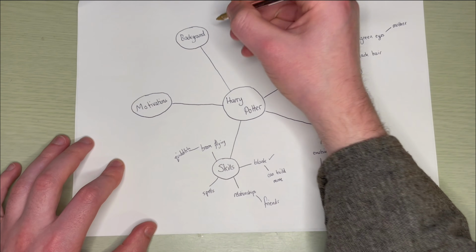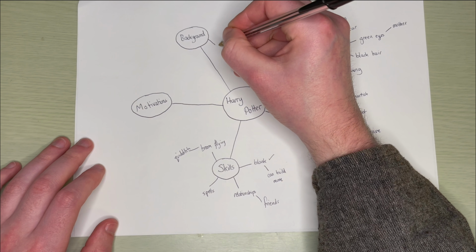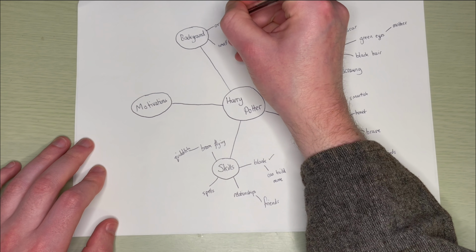As for his background, we don't actually know as much as we think we do. We know some of the core things that formed him as a person. So, for example, we know that he's an orphan. His parents were killed by Lord Voldemort.